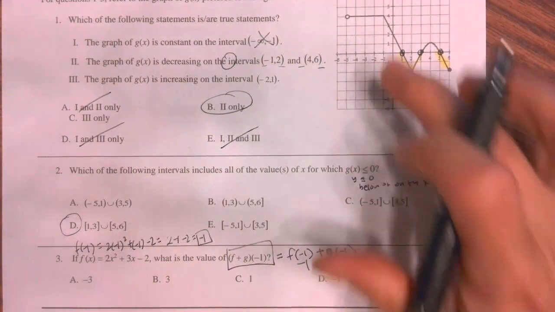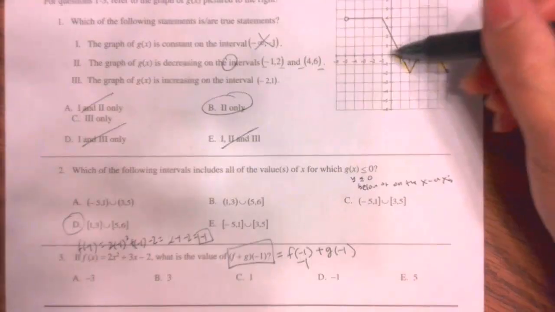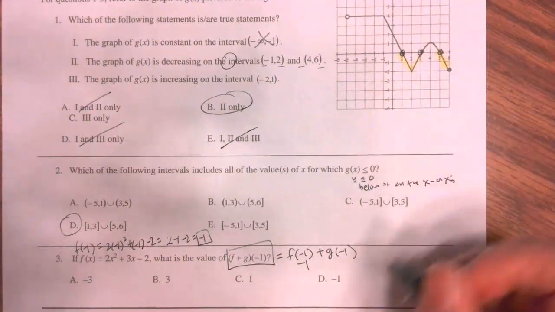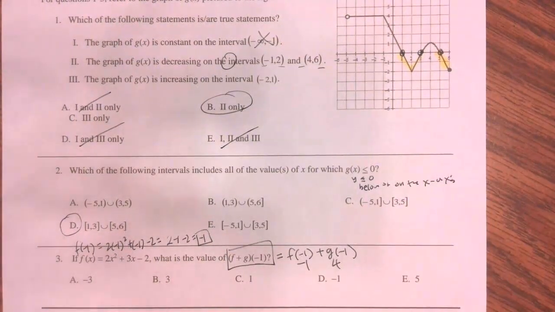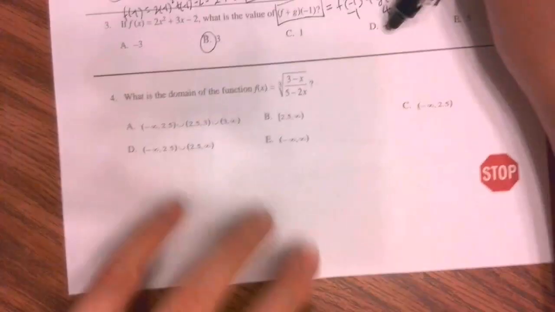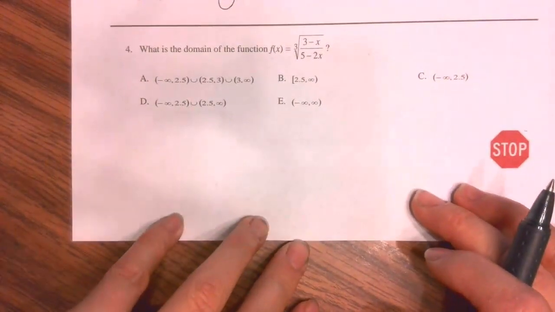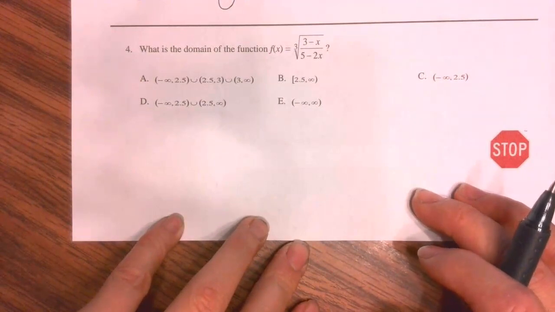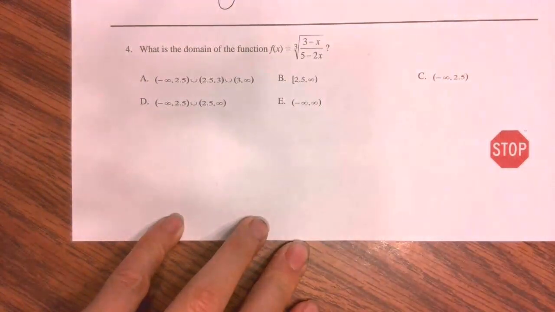What about g of -1? Where is the function g? That's the graph over here. When the x value is -1, the y value is 4. So -1 plus 4 is 3. Cool. All right, the last problem. What is the domain of that? That's a review of Tuesday's lesson.